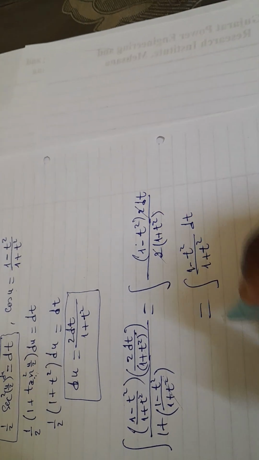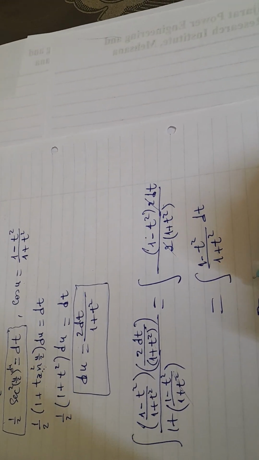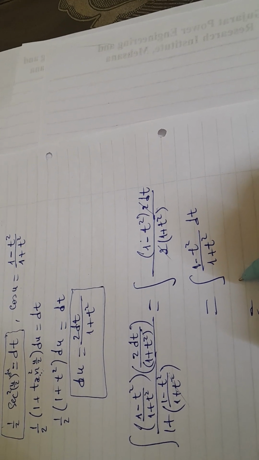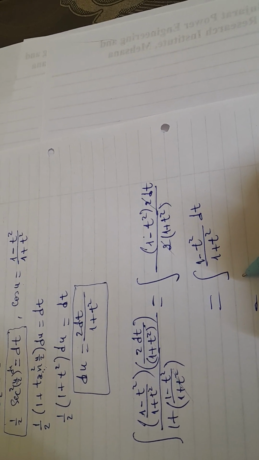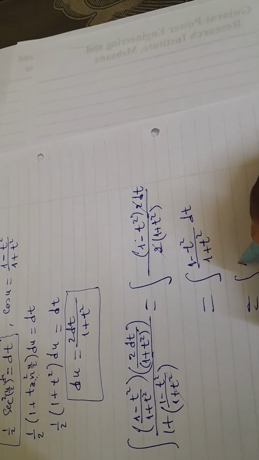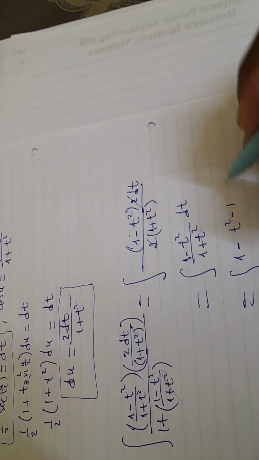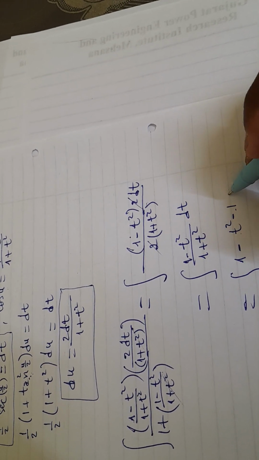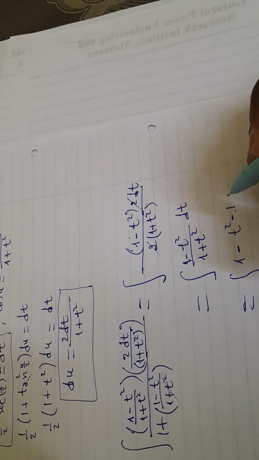Okay, now how to solve this expression? This expression will be the same as, we just have to add, like this one. Suppose here we have 1 minus t square minus 1. I'm adding minus 1 and I have to take plus 1.